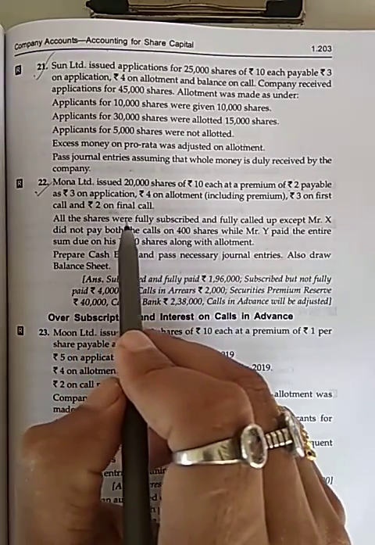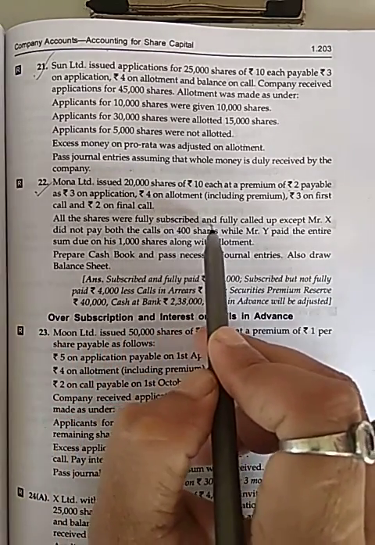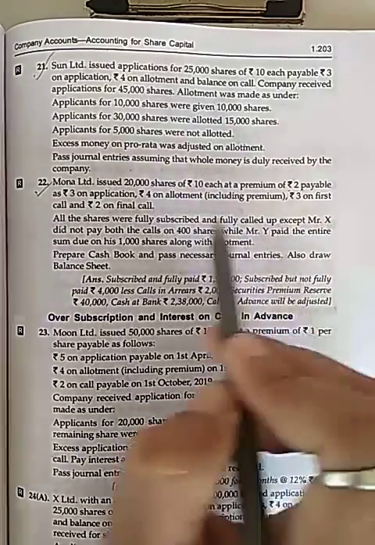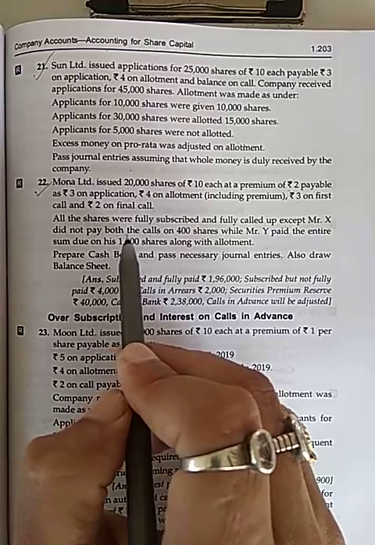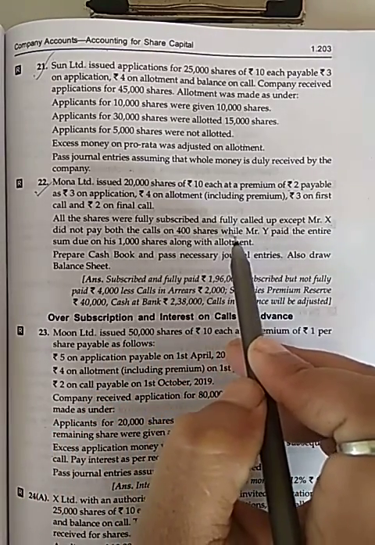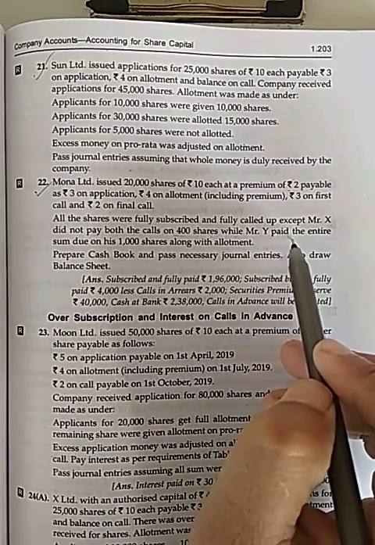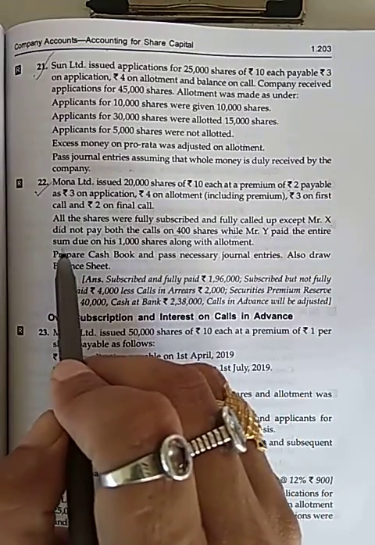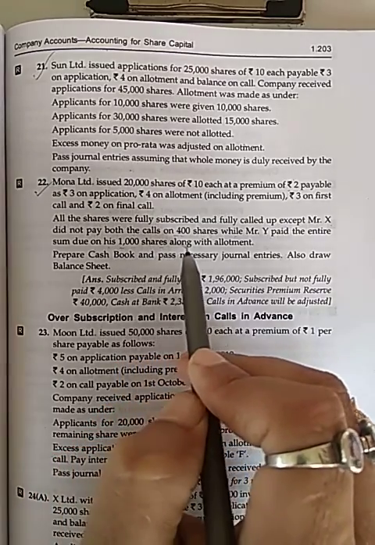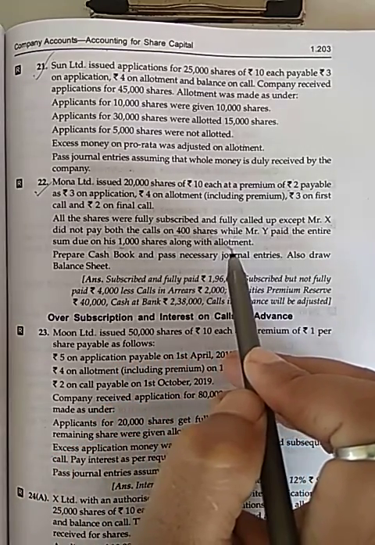All the shares were fully subscribed and fully called up except Mr. X did not pay both the calls on 400 shares, while Mr. Y paid the entire sum due on his 1,000 shares along with allotment.